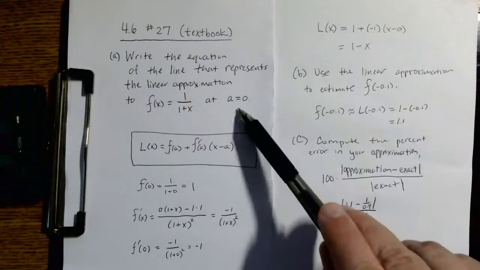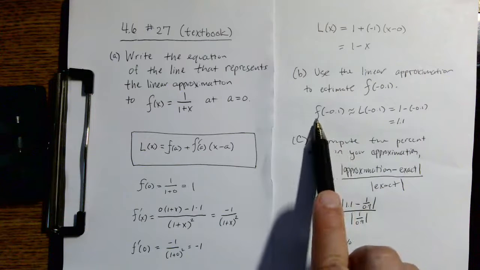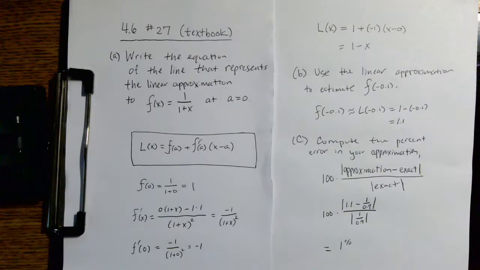So a is 0. We're approximating the value that f takes at negative 0.1, and we're plugging into L of x to do that. What I wrote here is f of negative 0.1 is approximately L of negative 0.1, which is 1.1.